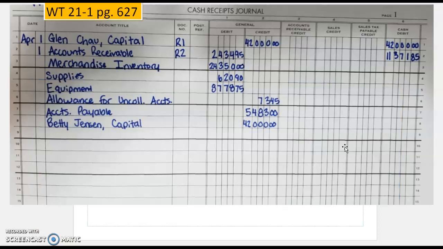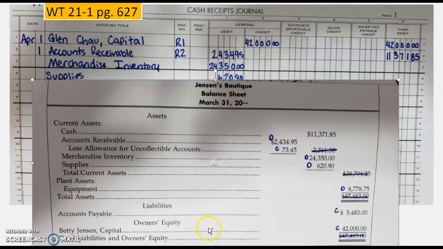So you can see what the final transaction will look like. If you were to add up all of your debits and your credits, it will equal. You can try that too, just to make sure that everything is equal.